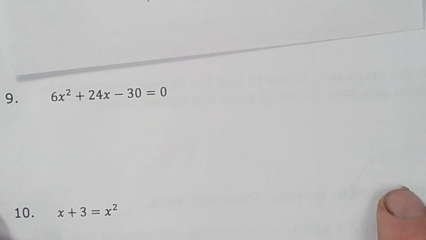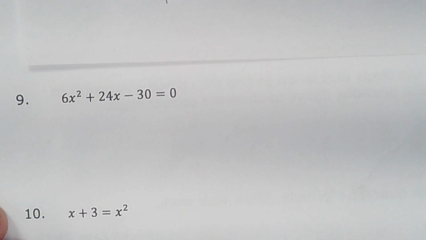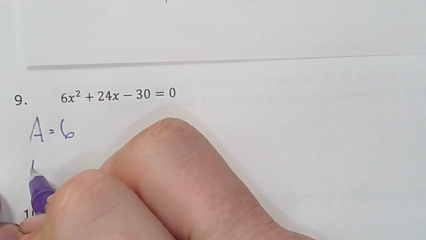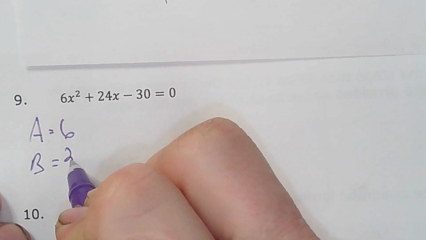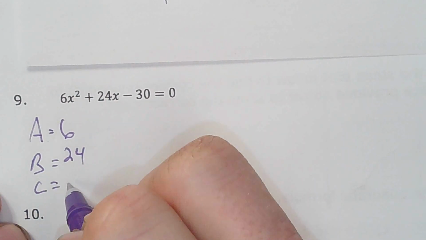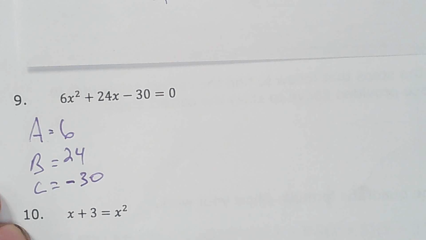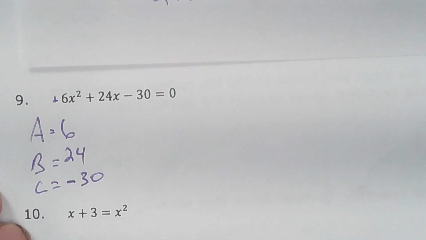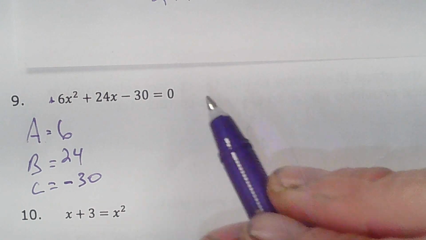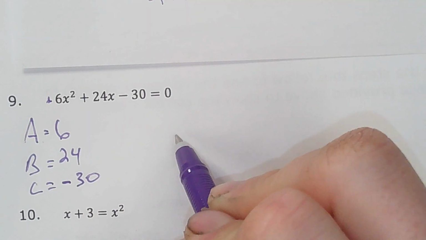So here is an example. All right, first thing to help you with all this is to list your a equals 6, your b equals 24, and your c equals negative 30. Okay, that negative sign's got to carry with it. Remember, this is a positive if it's invisible. Okay, so I can go ahead and plug my numbers in.